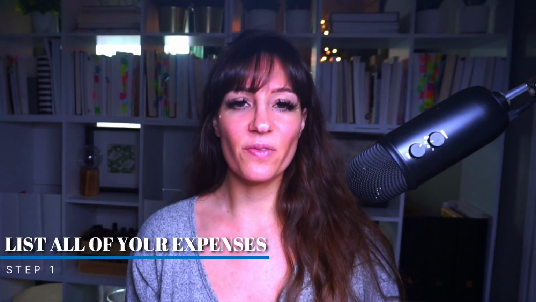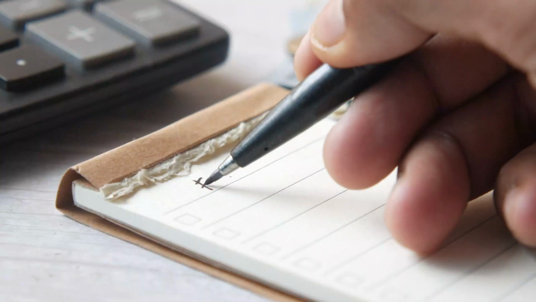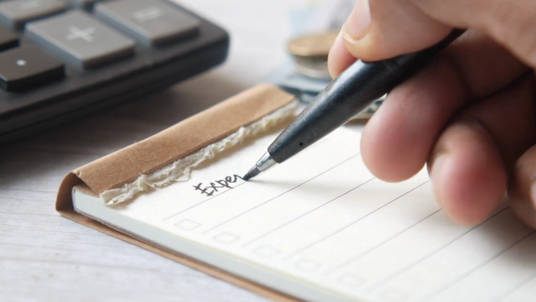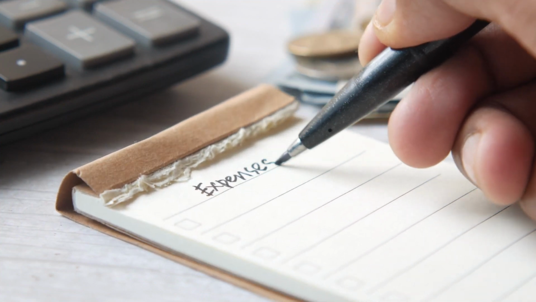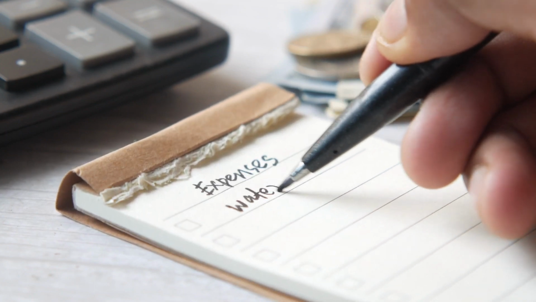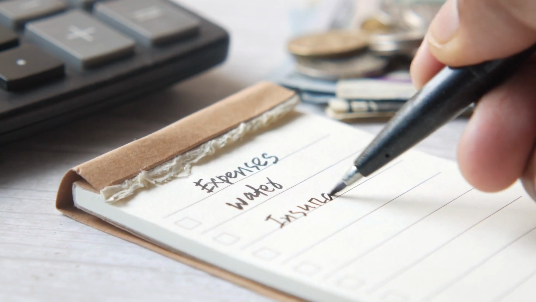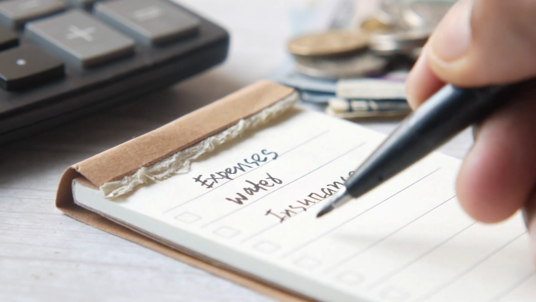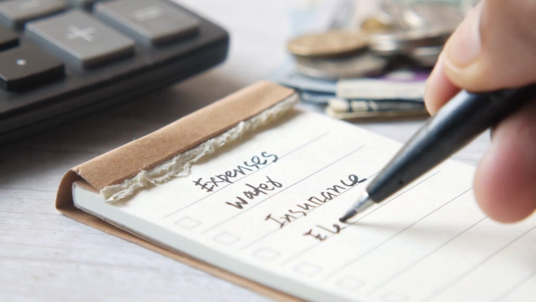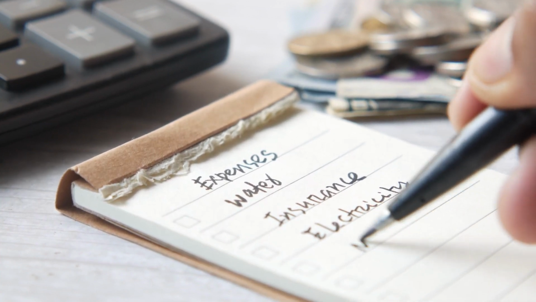So first of all, what you want to do is take a list of all of your expenses. I want you to do this on its own sheet of paper or its own Excel document or whatever you're going to use, but your expenses should be clearly delineated in your business plan. But if you don't have one or you're still thinking about starting a business, then I want you to write down all of the things that you anticipate spending money on. And I don't care how small of an expense it is, you need to know where you are spending money.